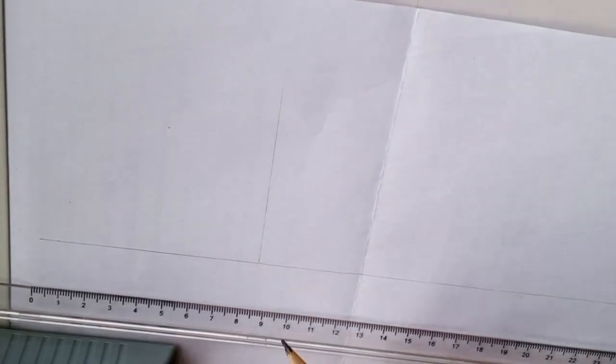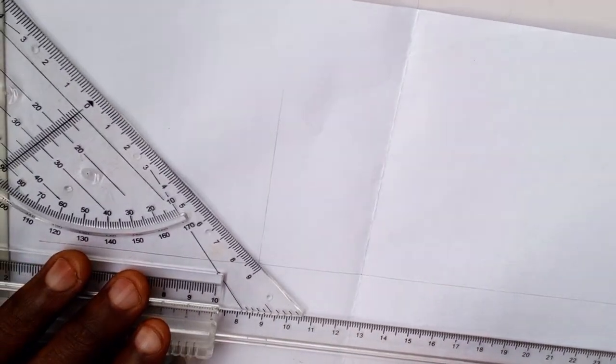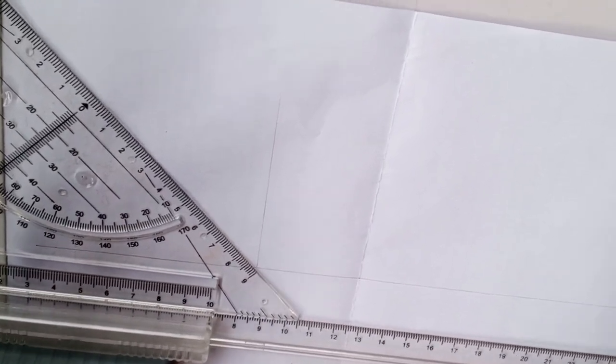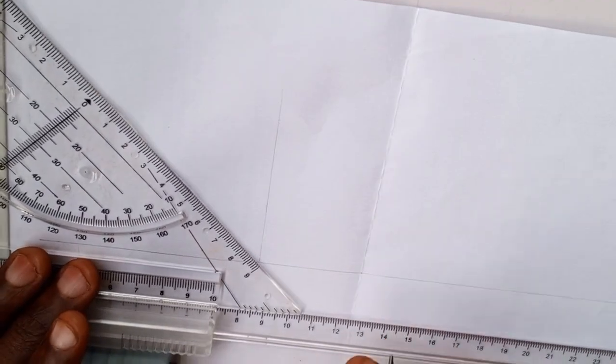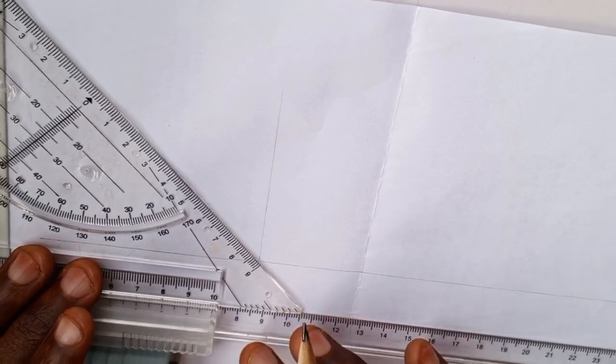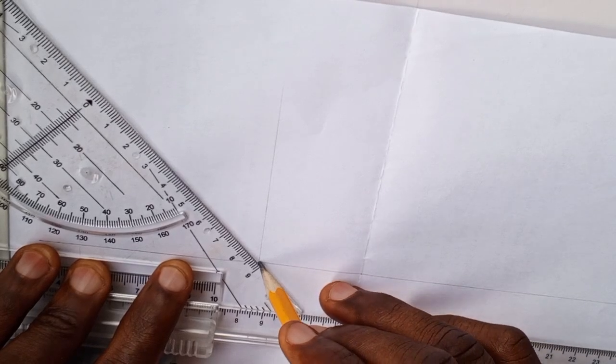Okay, so I will draw at this point now. I will draw my receding axis using my 45 degrees. Remember, we said this is 45 degrees, so you are going to use 45 degrees set squares, not 30 degrees set square as you did with isometric projection. Place it on your set square perfectly, and then draw the receding axis.